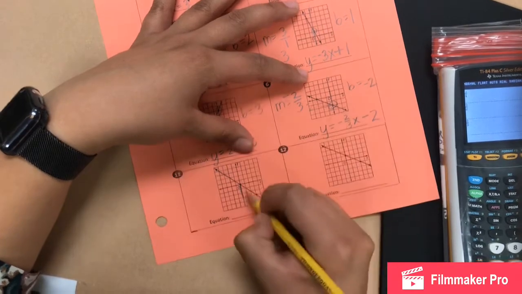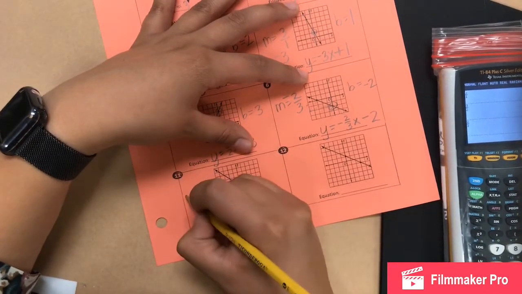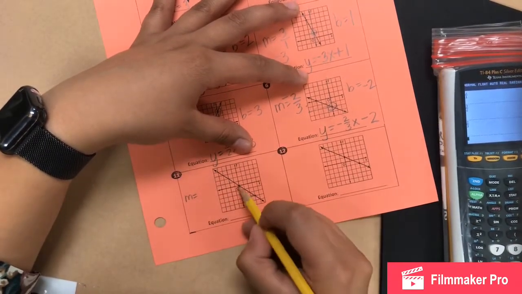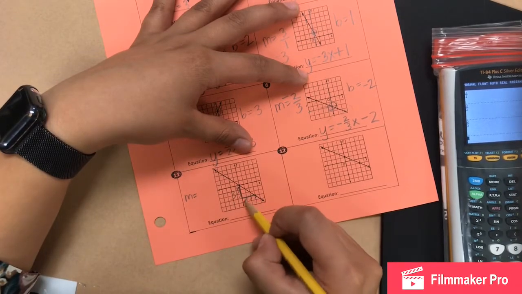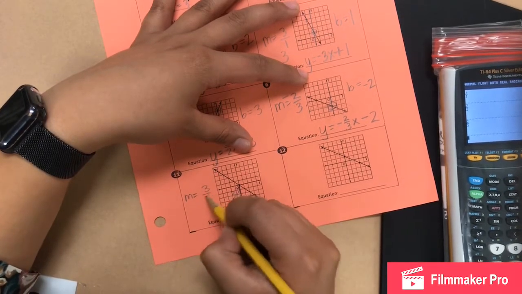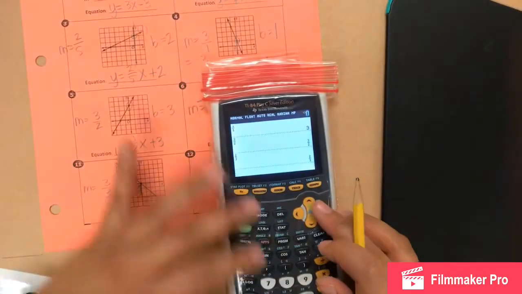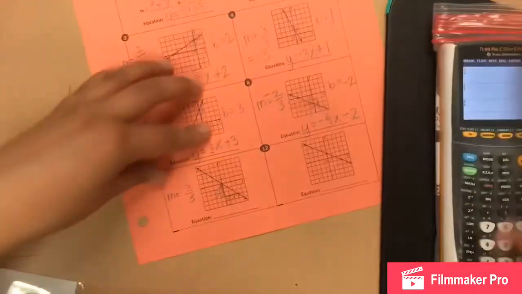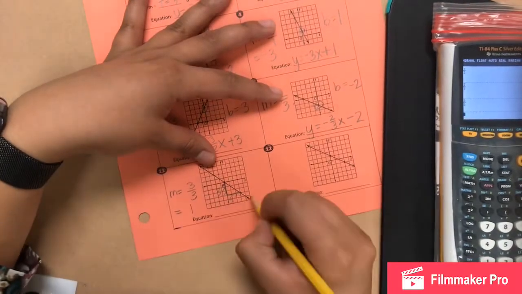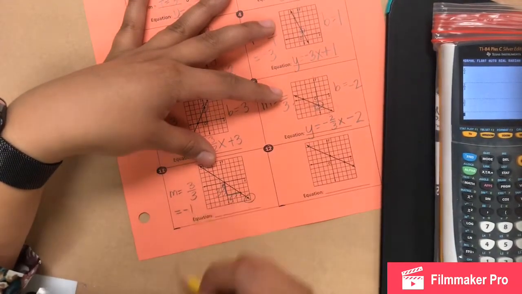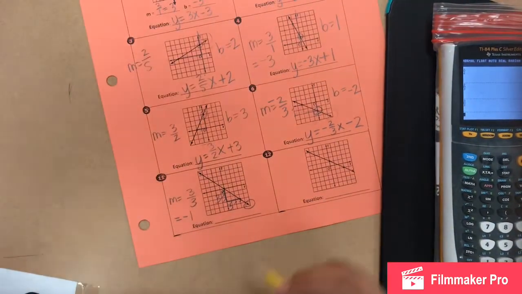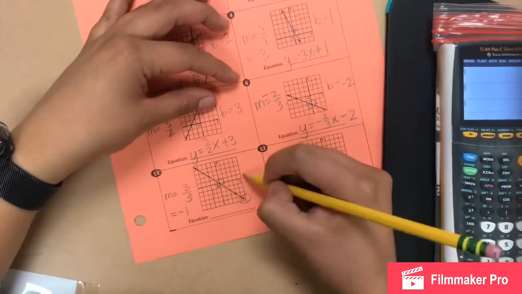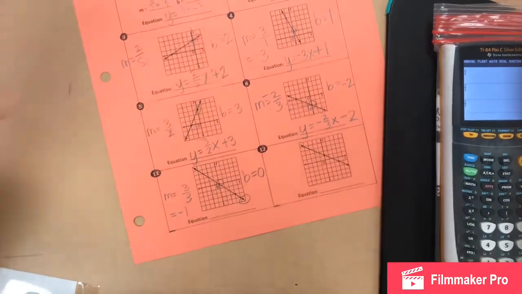Number 11, same over and over. So I first find my slope. This is your rise over your run. So slope is 1, 2, 3, 1, 2, 3, 3 over 3, which simplifies to 1. But the direction of this line is pointed down, so it's negative 1. And the y-intercept crosses at the origin. And since it crosses at the origin, the y-intercept is 0.